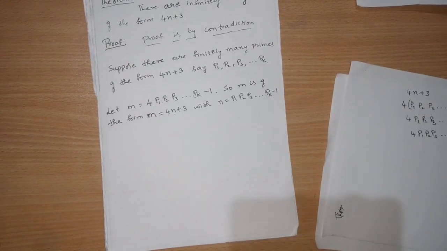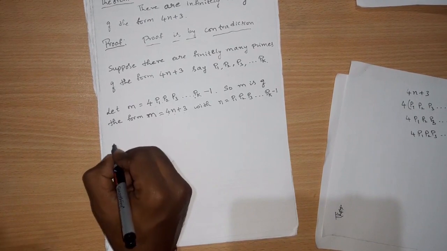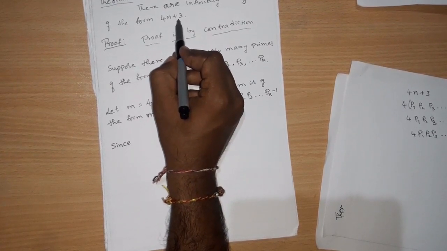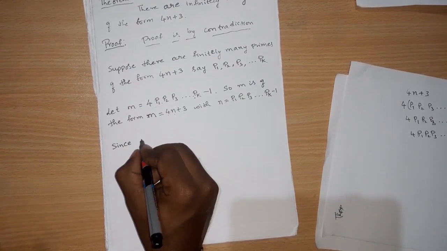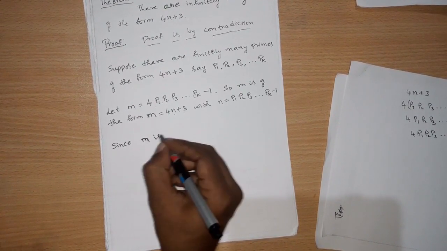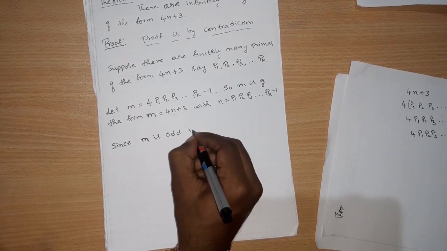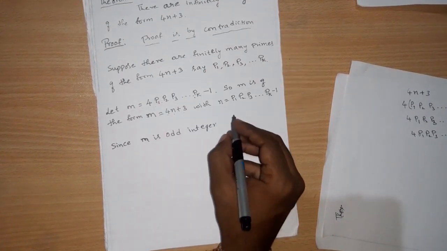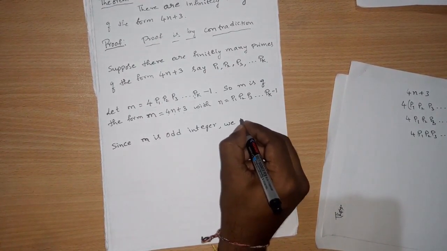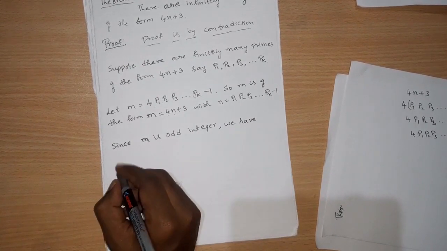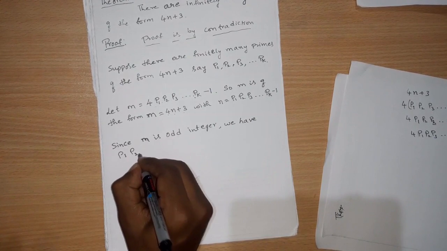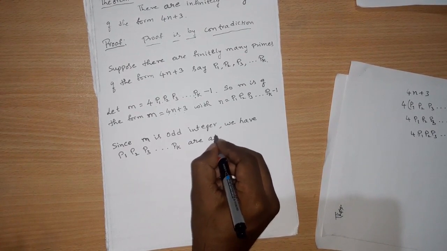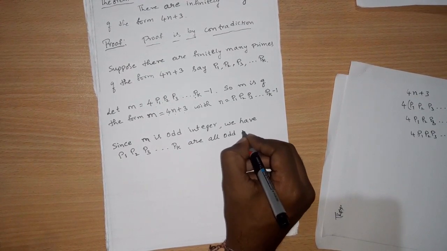So now, since 4n plus 3 is odd, right? So since m is an odd integer, and the primes are odd primes, because you're proving it for prime numbers, p1 p2 p3 so on pk are all odd primes.